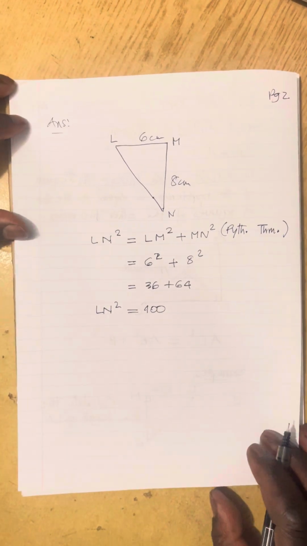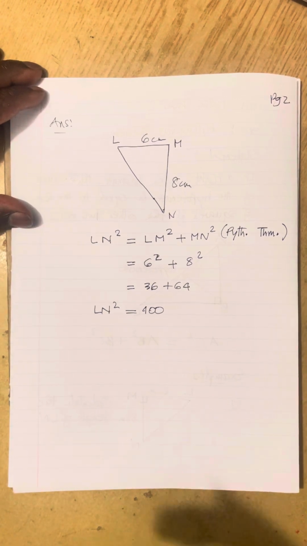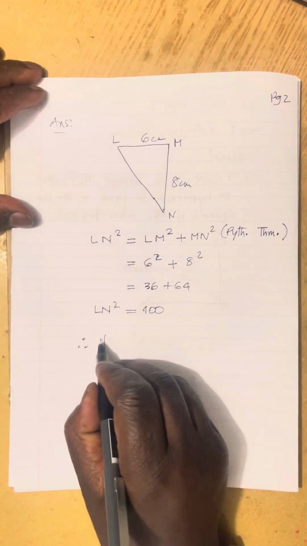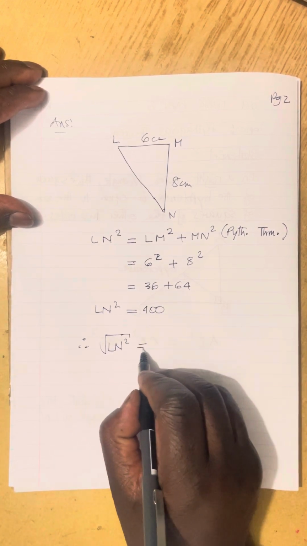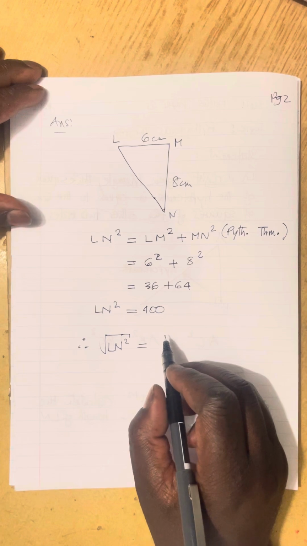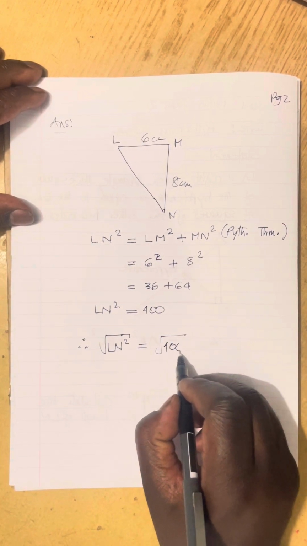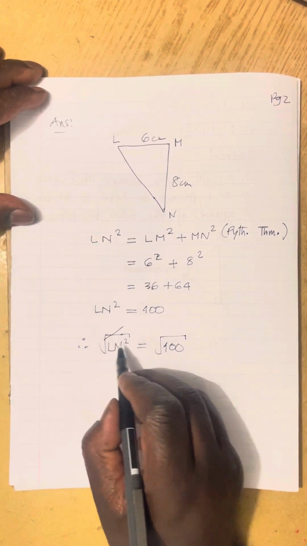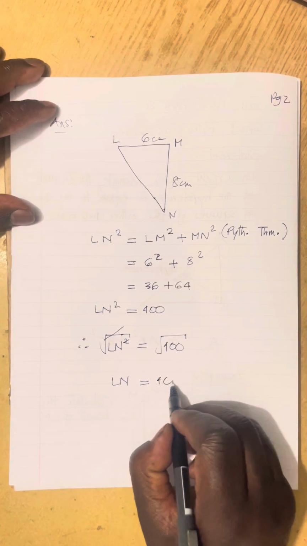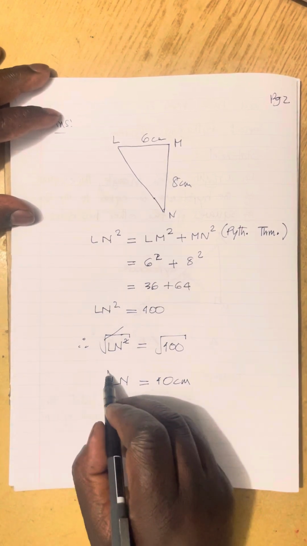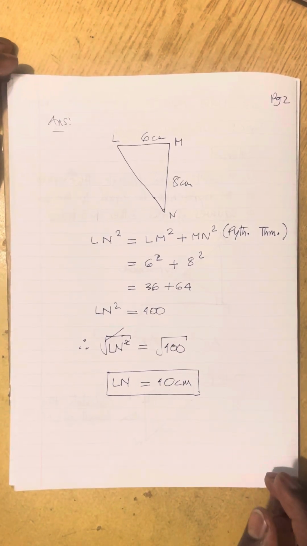To solve this equation, we have to do the opposite of squaring, which is taking the square root. So we're going to say, therefore, the square root of ln squared is equal to the square root of 100. Remember, we're dealing with distance, so we don't have to put plus or minus here. Distance is always positive. So this cancels that. Therefore, ln is equal to the square root of 100, which is 10 centimeters. This is calculating the hypotenuse in example number 1.